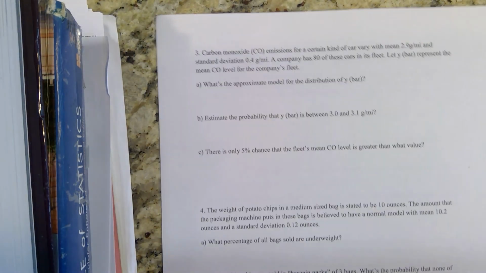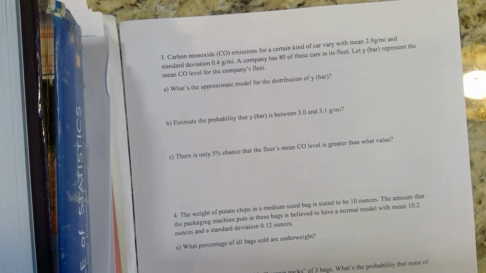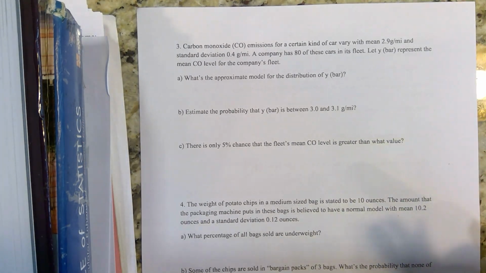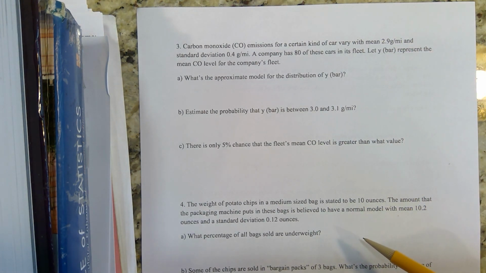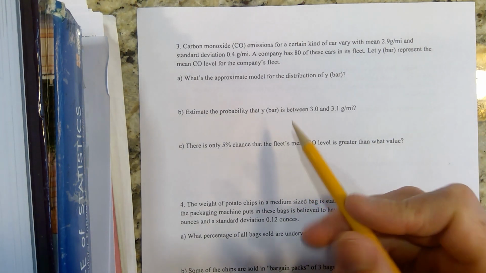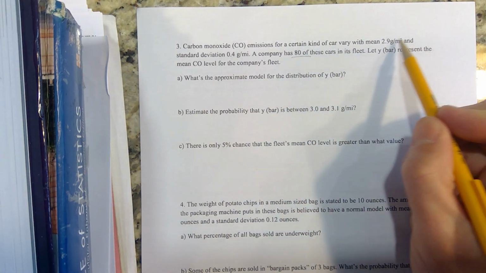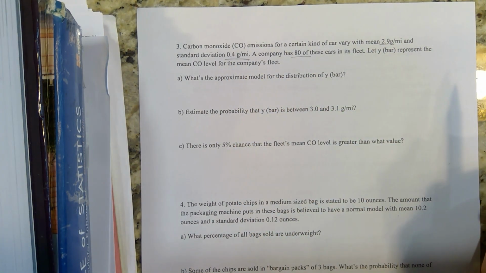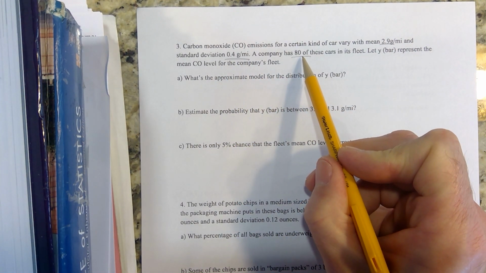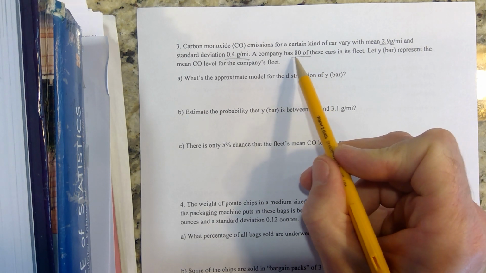Okay, next page. Go ahead and read the problem. All right, so here we're talking about a mean for an individual car, a standard deviation for the individual car, and then we're going to apply this to 80 cars.